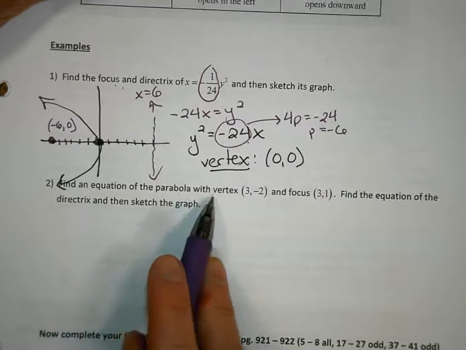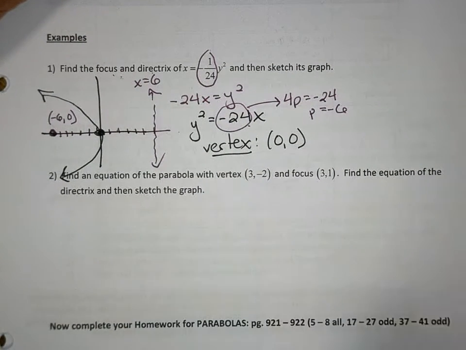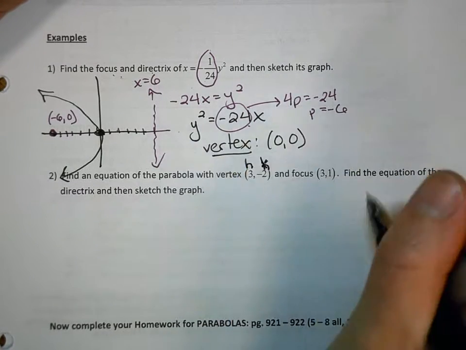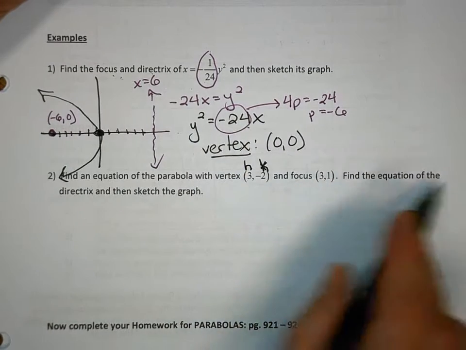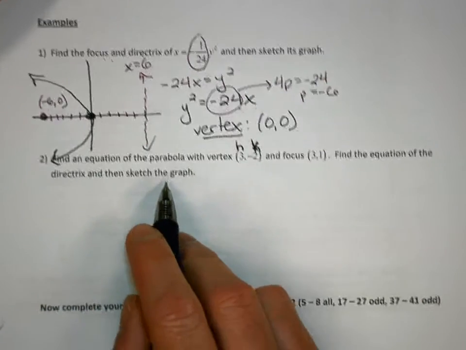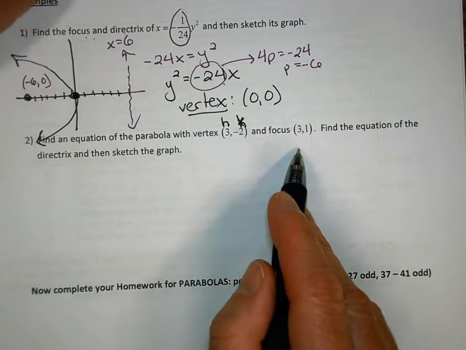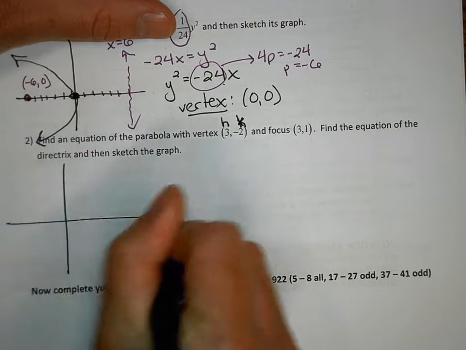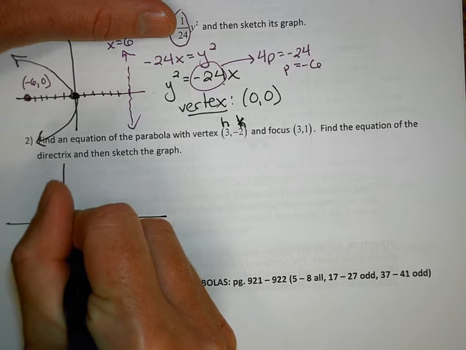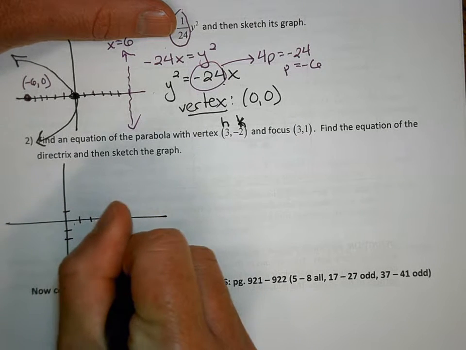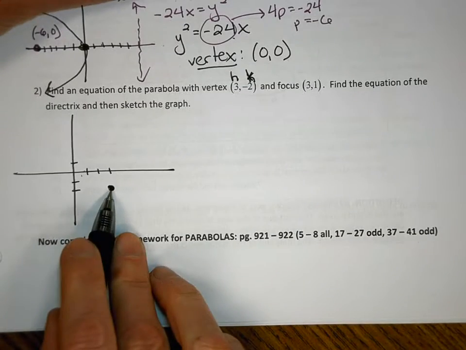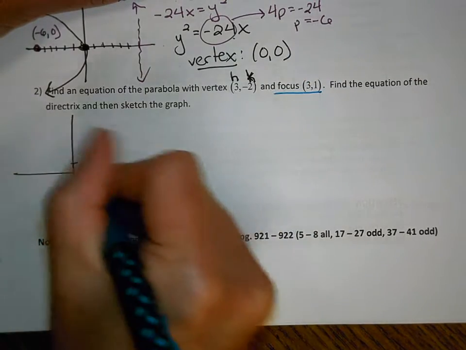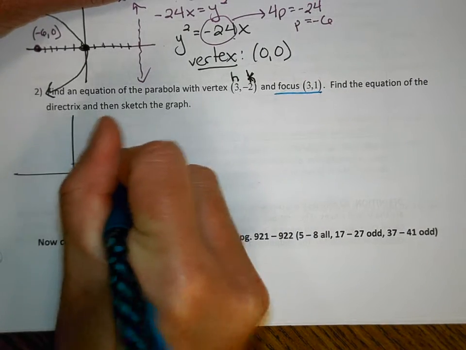For the next one, it says find the equation of the parabola with vertex 3, negative 2. So that's my h and k. And focus 3, 1. Find the equation of the directrix and then sketch the graph. So because I have these points and I'm very visual, I'm going to plot them again. 1, 2, 3, and then I have 1 and negative 2. So this point right here is my vertex. If I plot the focus 3, 1, that's right here.